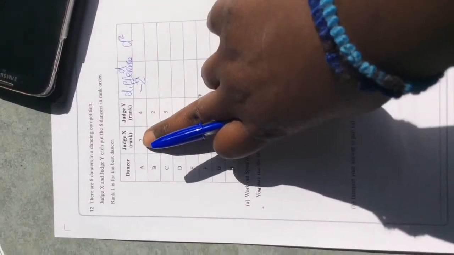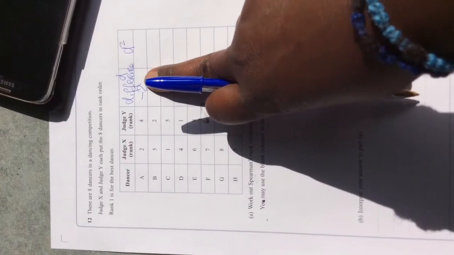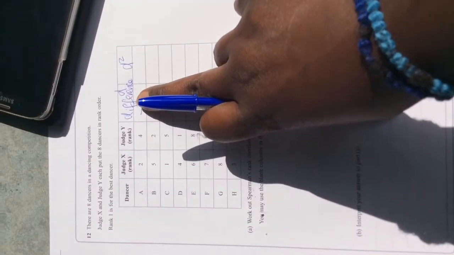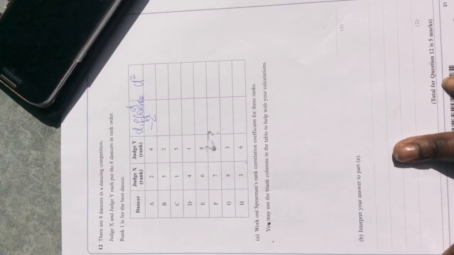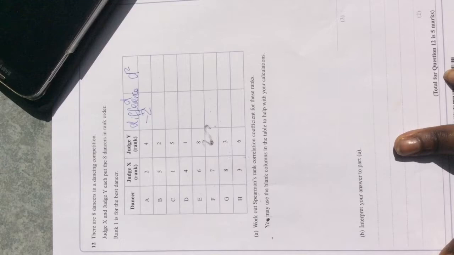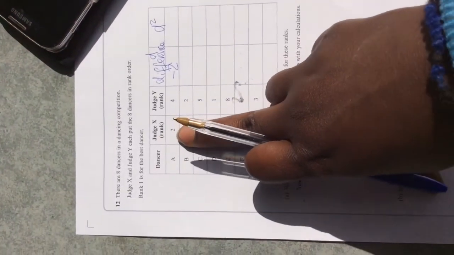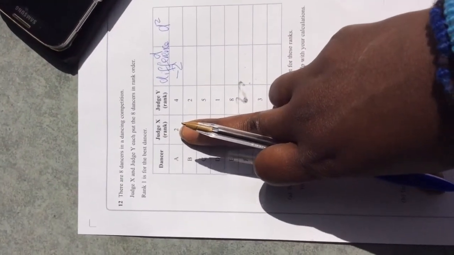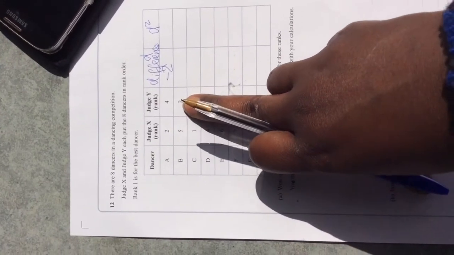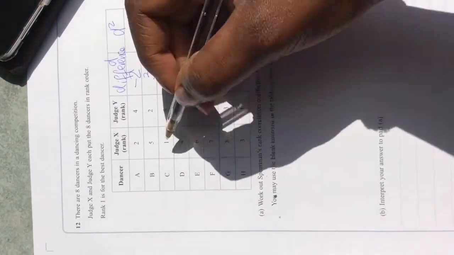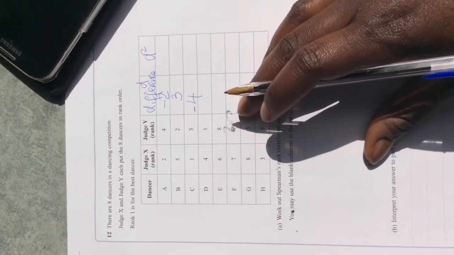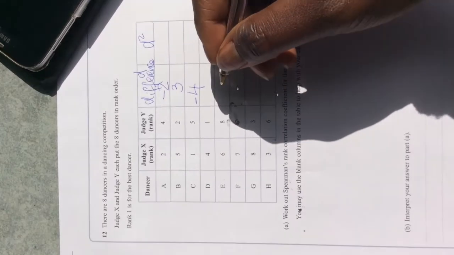So, 2 take away 4 is minus 2. If you are not confident with your negative numbers, then what you need to understand is that you can just look at the difference between those two numbers, and if the first number is smaller, you know the answer will be negative. If the first number is bigger, then you know the answer will be positive. So the difference between 5 and 2 is 3. First number is bigger, so it's positive. Difference between 1 and 5 is 4. First number is smaller, so it will be negative. So that's just an example of how you can do it if you are not confident with negative numbers.